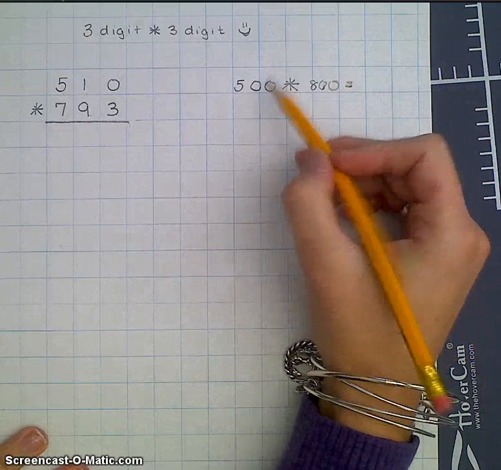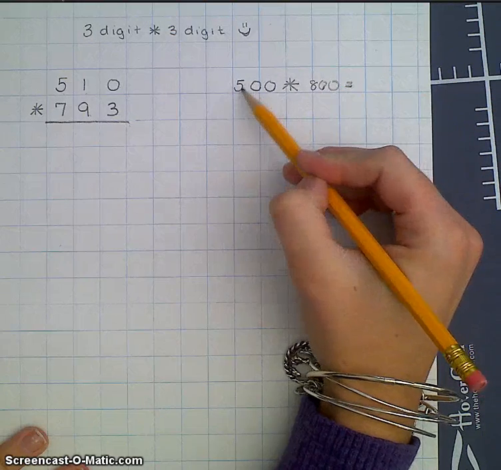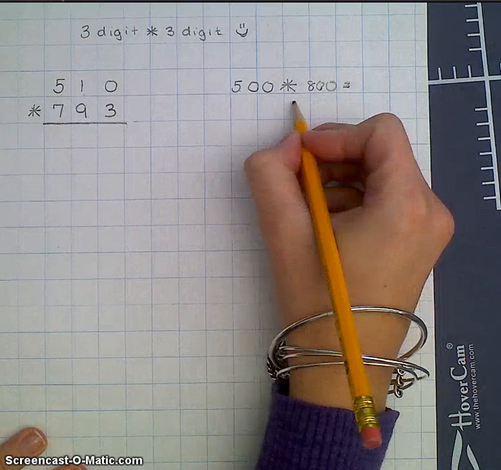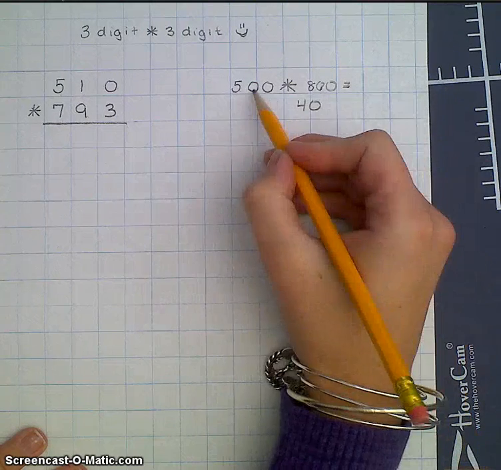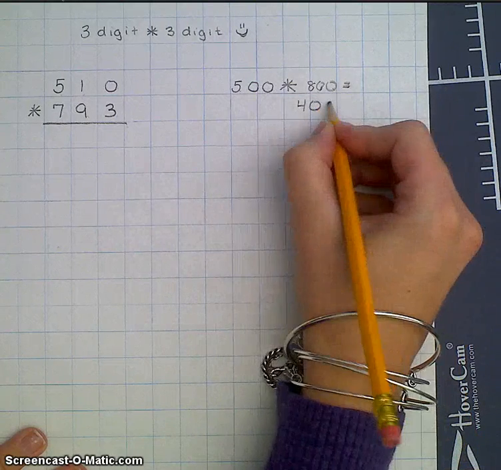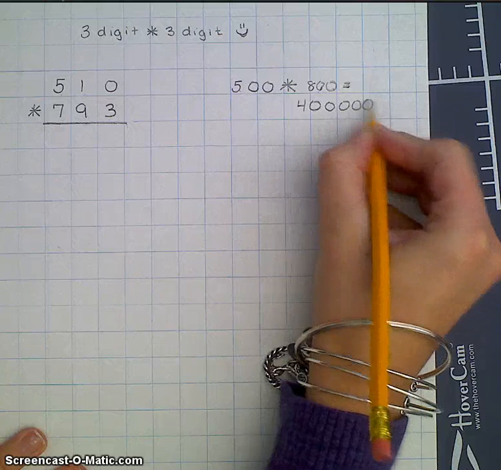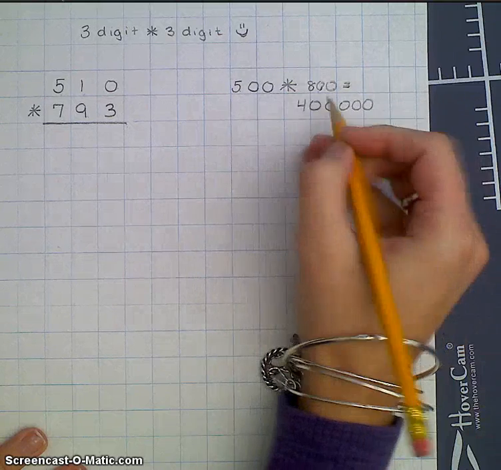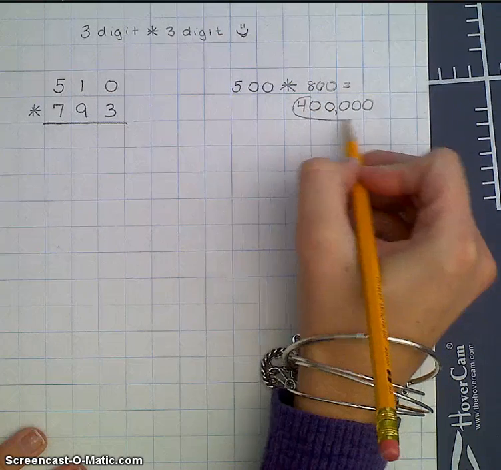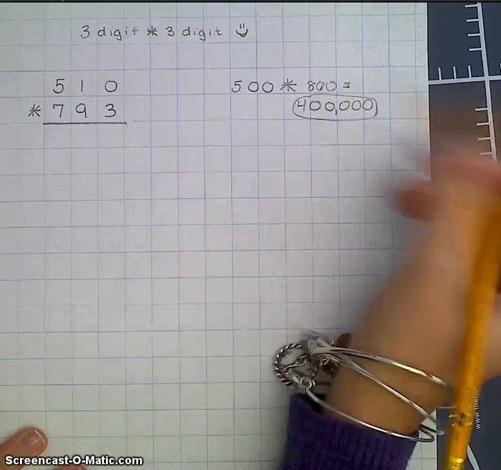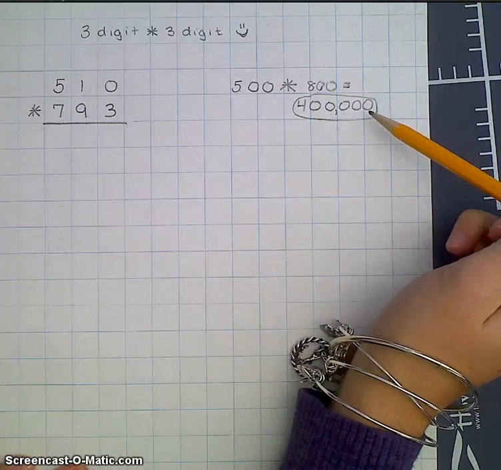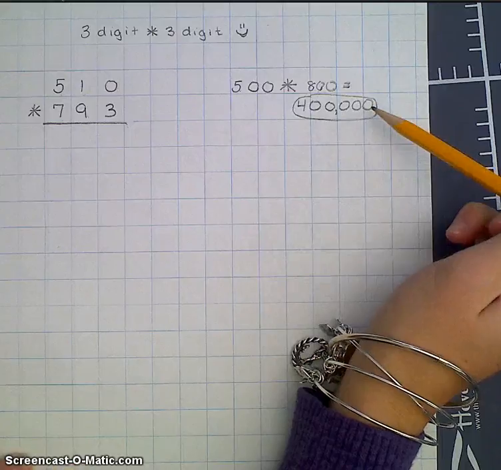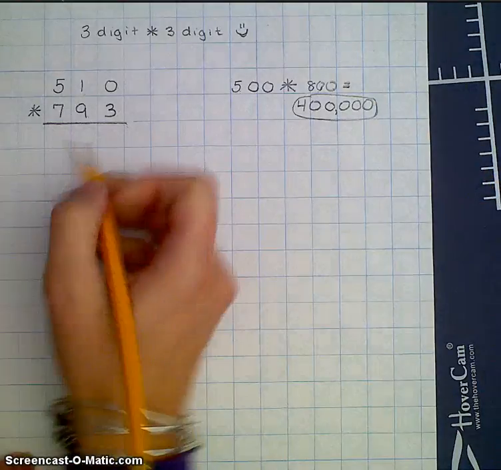So to get the answer, let's use the quick trick. 5 times 8 is equal to 40, and let's count how many zeros our product needs. 1, 2, 3, 4. Perfect. Put a comma in. So our answer should be somewhere around 400,000. Another way to look at it is that our answer should be in the hundred thousands place. Okay? Let's start the problem.